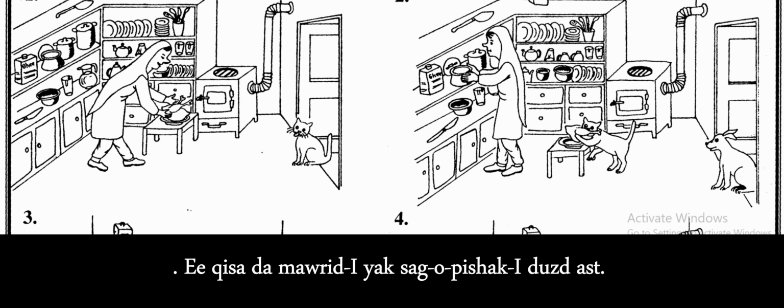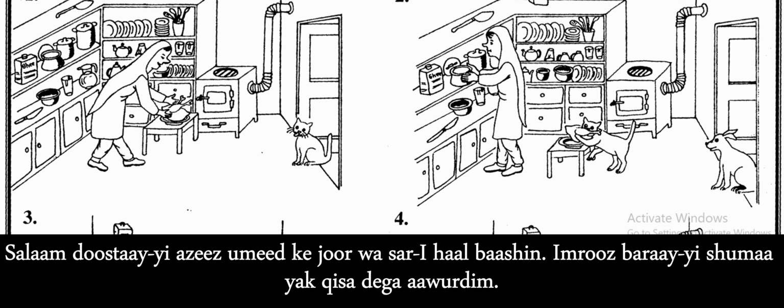Sorry, the first one is sag. So the dog و پشک دزد. So peshak is cat. Duzd is a thief. So here literally it means the thief cat and also the thief dog. That is how I can translate. All right. Okay, now let me read from the very beginning.